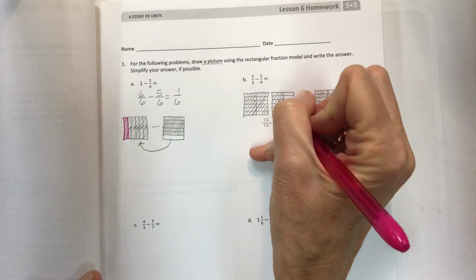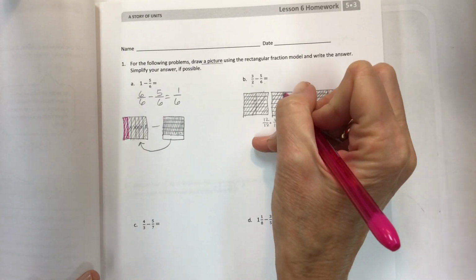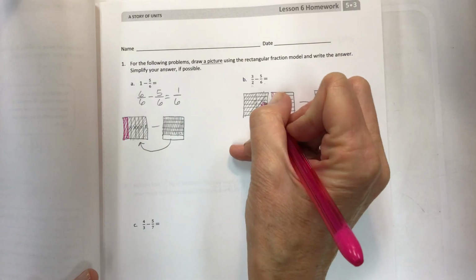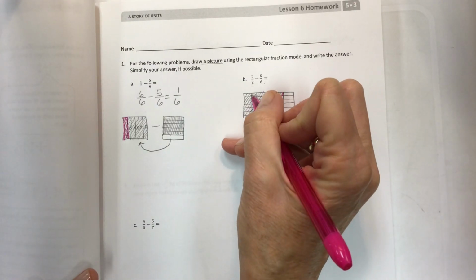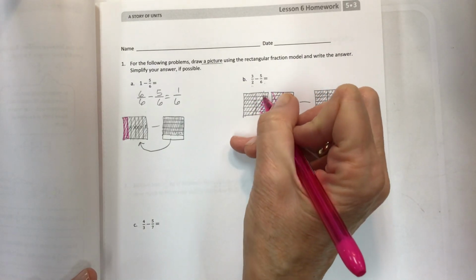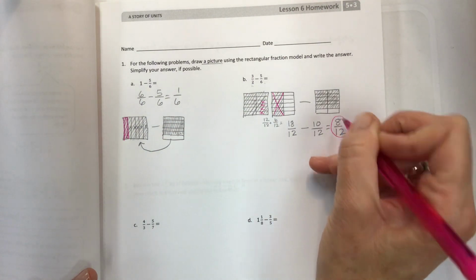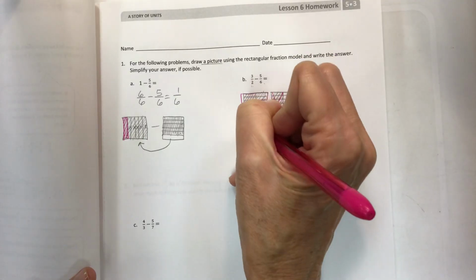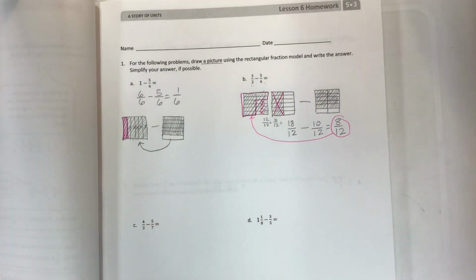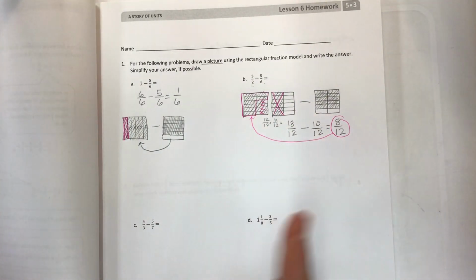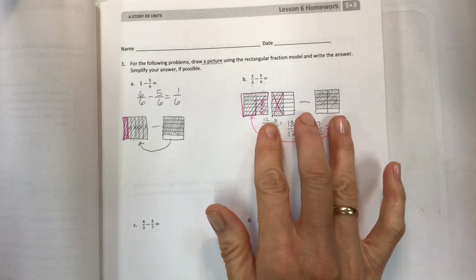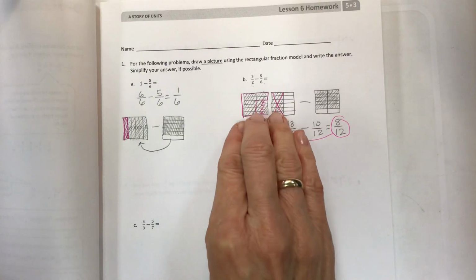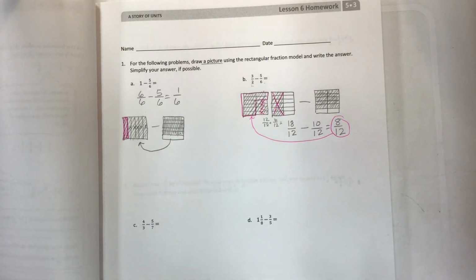Now you can go 1, 2, 3, 4, 5, 6. That's all 6 of them here. 7, 8, 9, 10. And so then here we have 1, 2, 3, 4, 5, 6, 7, 8. That's your answer in the model here. Okay, so that's kind of what the models are trying to help you do, is to see, yes, you can make an equivalent fraction, then you can take away this number of pieces from your whole or your original model.